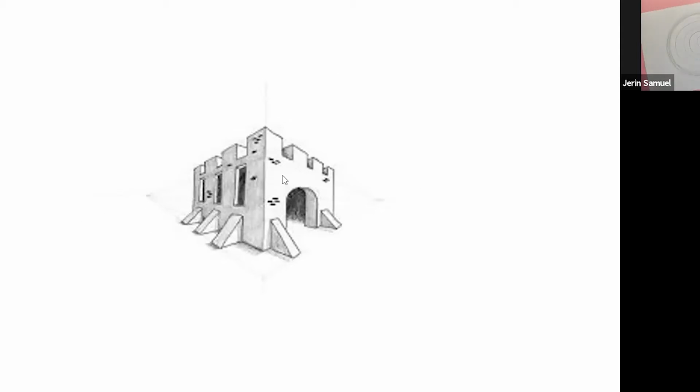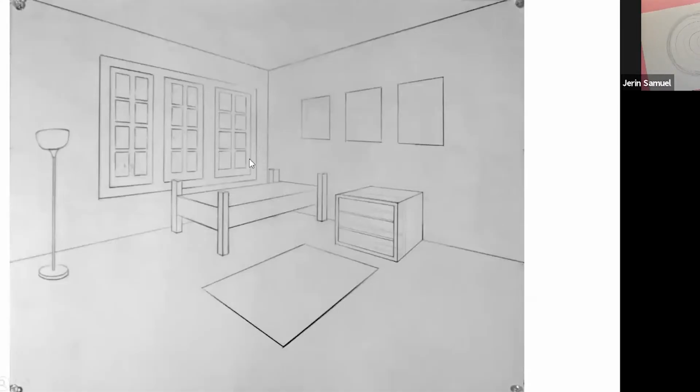Let me show another picture also. Now this picture is different from the other picture which I have shown. Who can tell me whether this is a 1-point perspective image or a 2-point perspective picture? You can put it up in the chat box. Most of you are saying it's 1-point perspective, and Arish has said it's a 2-point perspective. Let me check with Arish. Arish, why do you say it's a 2-point perspective? Let me just unmute you.